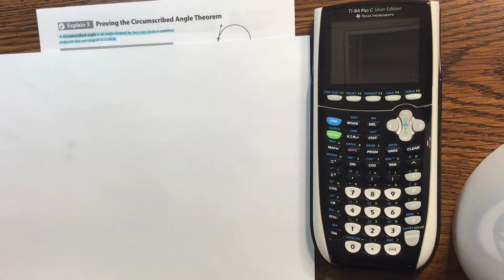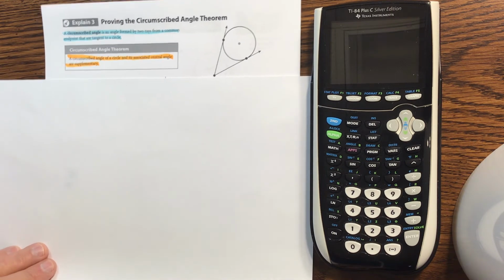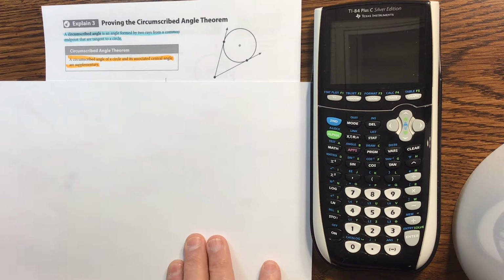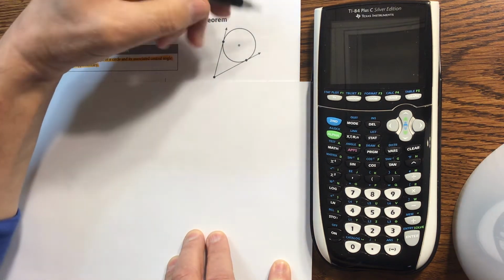Now the next one is proving the circumscribed angle theorem. Again, I am not going to prove it, we're just going to associate it. Here is the circumscribed angle theorem: a circumscribed angle of a circle and its associated central angle are supplementary. Like I said, this is really easy.